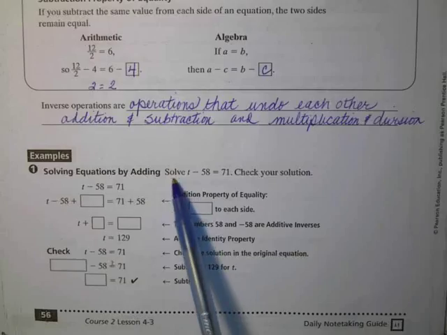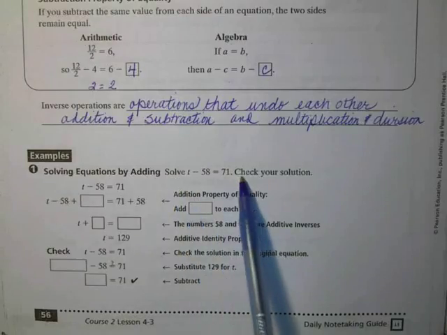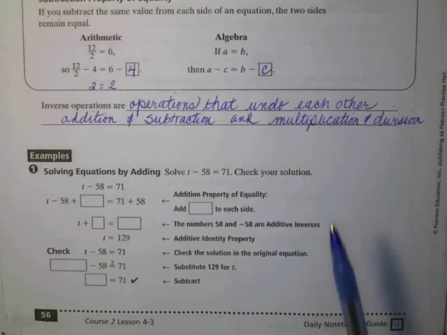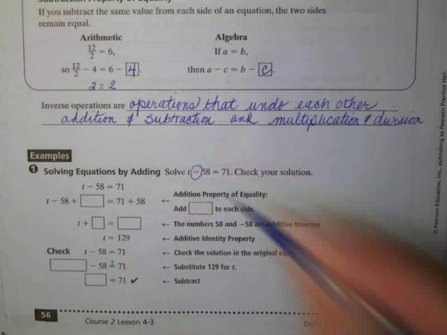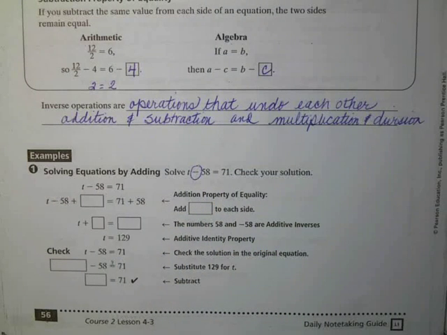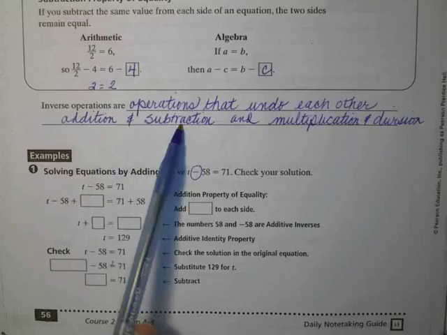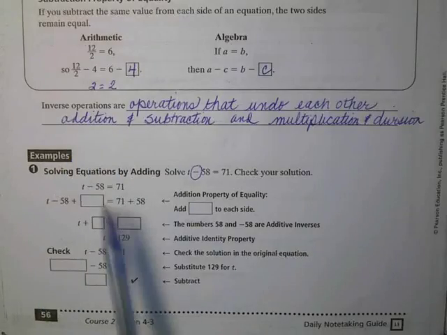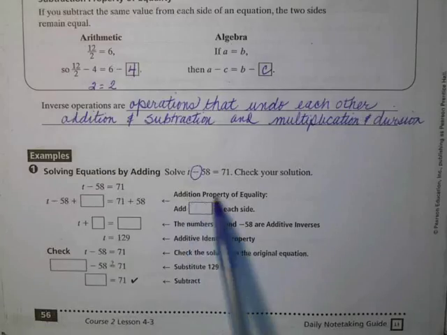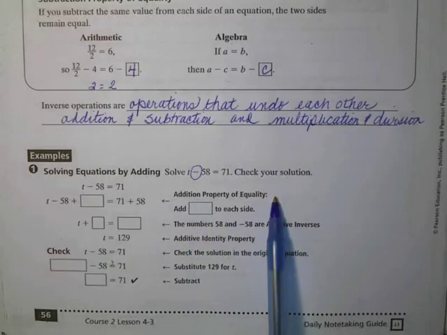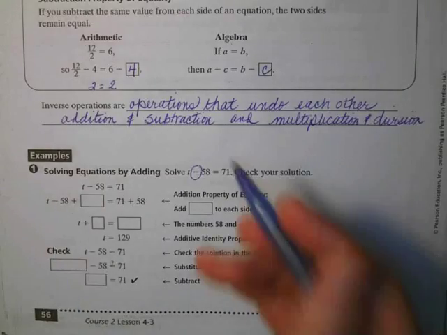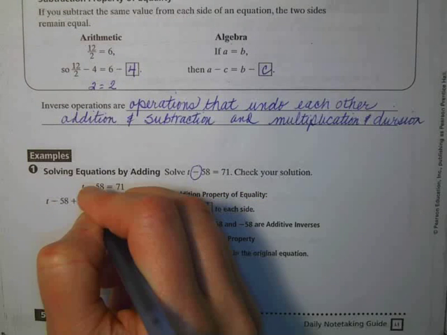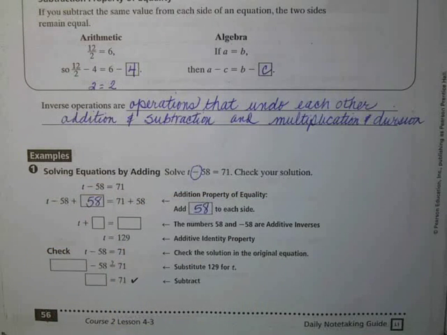Okay, so first of all, we want to say solve t minus 58 equals 71, and then we want to check the solution. So really, our first thing we want to do here is look and see what operation is involved. Here we see that it's a subtraction problem. And what I want to do here is, first of all, what's the opposite of subtraction, or the inverse operation? And that would be addition. So that means I'm going to use addition, the addition property of equality most specifically, to solve here. Okay? So I'm going to say t minus 58, so I'm going to add, actually, 58 to each side of the equation.